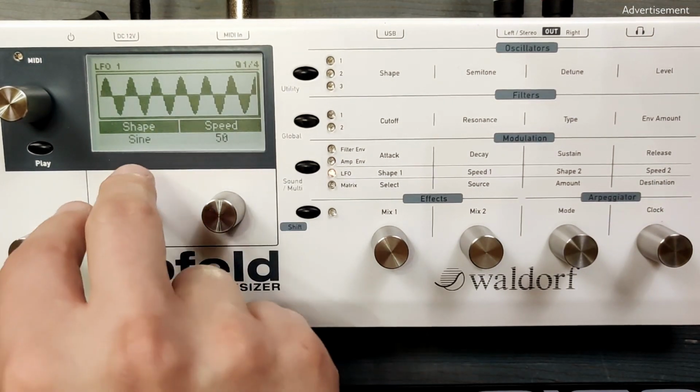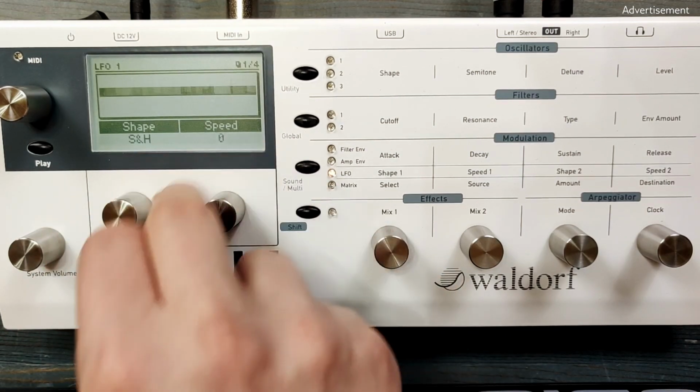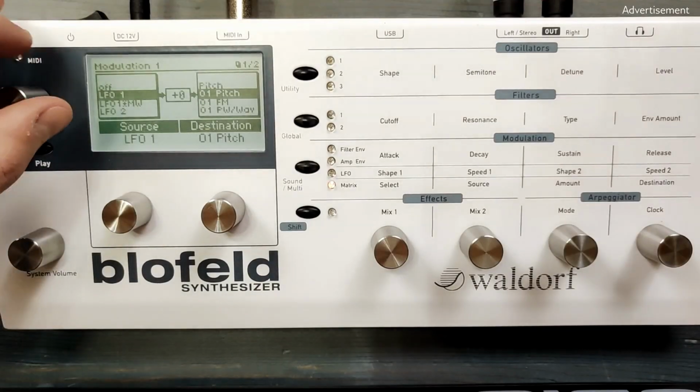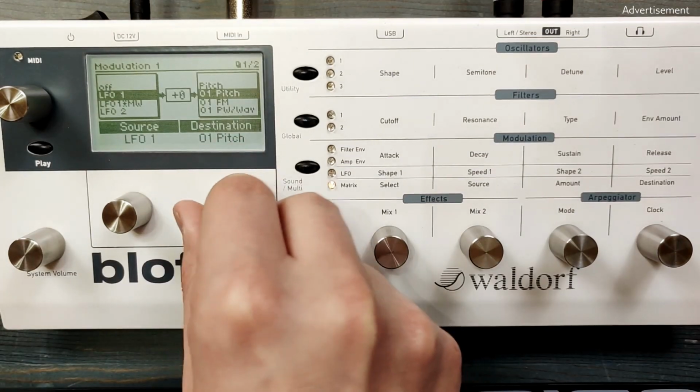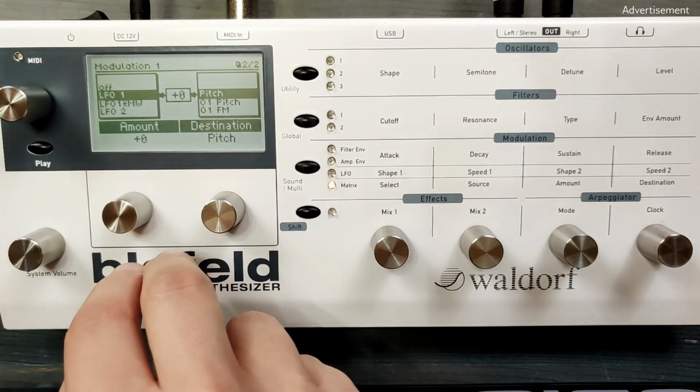Again, we can use the LFO and the sample and hold mode with 0 speed for a variation for every single played note. And let's apply LFO1 to the overall pitch. That's the modulation I meant.